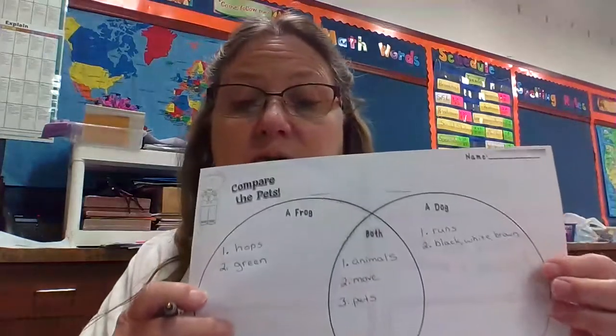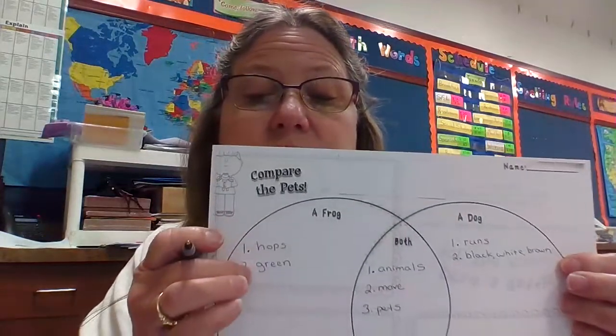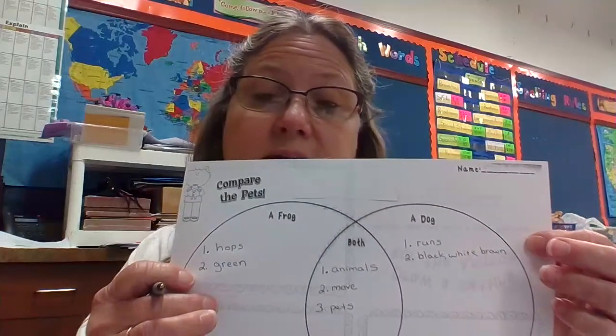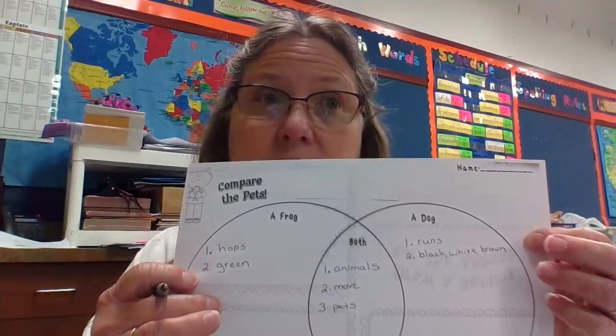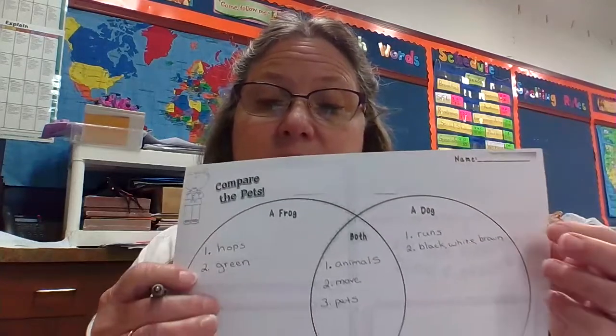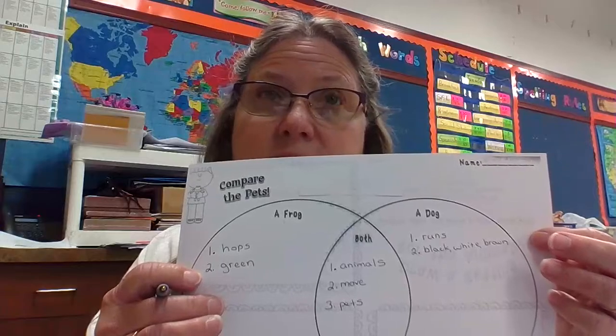They're white. They're brown. So those are probably the 3 basic colors that dogs are. Frogs are green. Dogs are black, white, and brown. Okay.